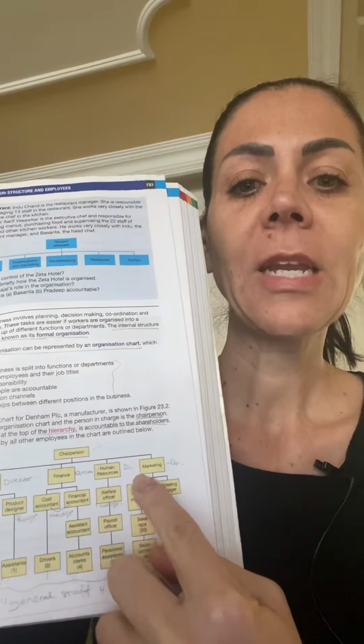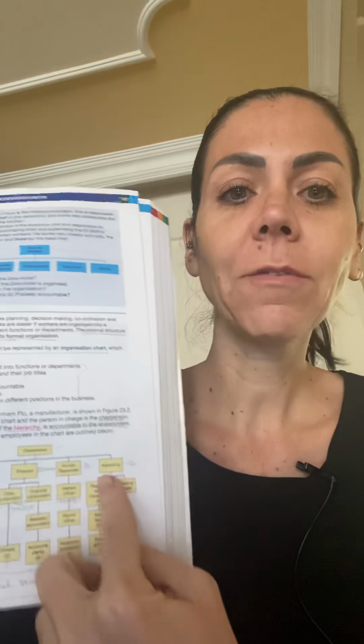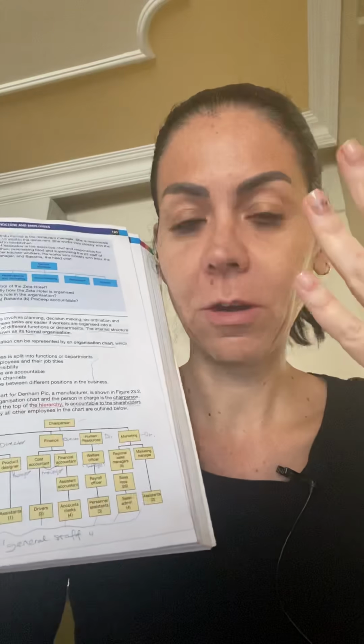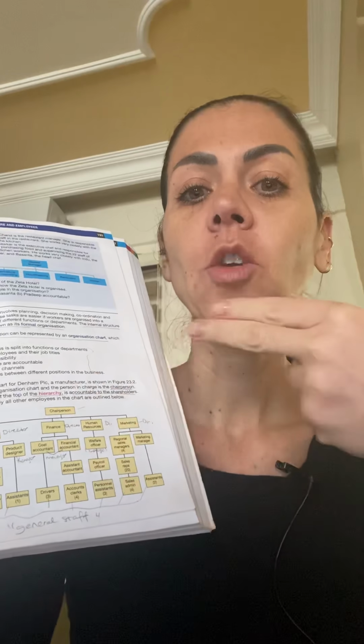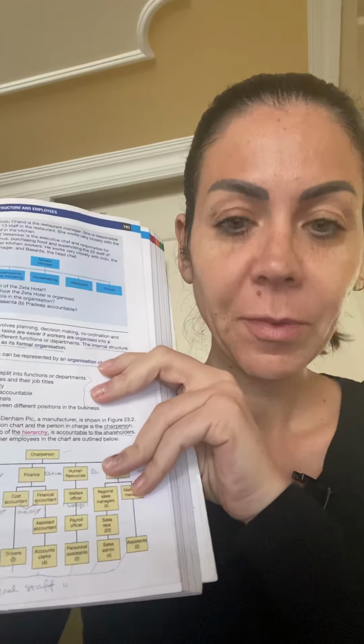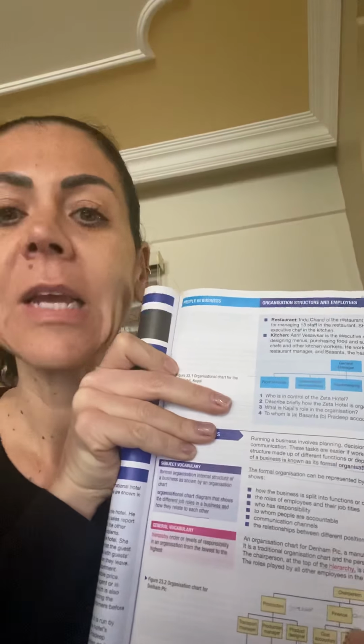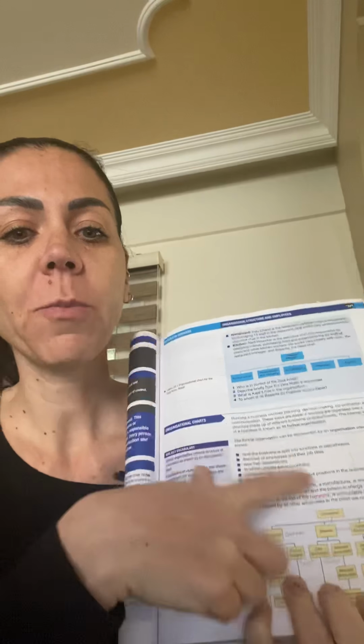Below them, in a typical business, we can divide a business into 4 departments. These departments are production, human resources, accounting, and marketing. If it's divided into these 4 departments, each department will have a director. So below the chairperson, there will be 4 directors, which together will form the board of directors.